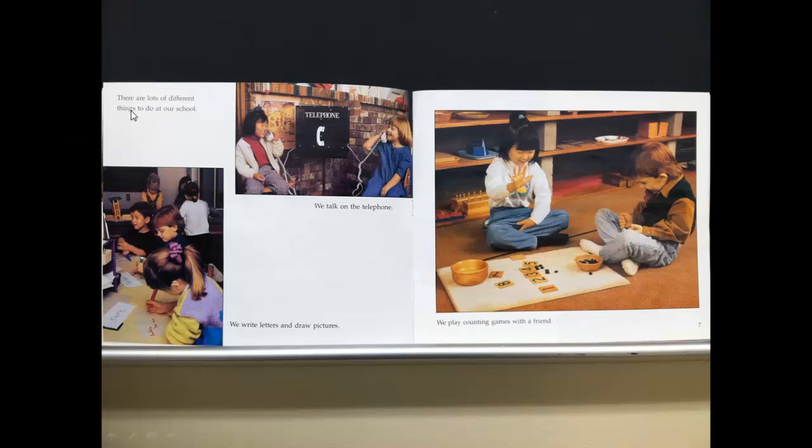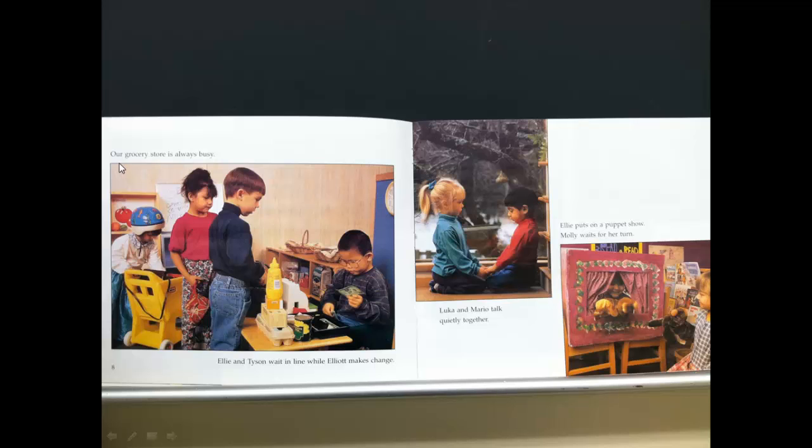There are lots of different things to do at our school. We talk on the telephone. We write letters and draw pictures. We play counting games with a friend. Our grocery store is always busy. Elliot and Tyson wait in line while Elliot makes change. Luca and Mario talk quietly together. Ellie puts on a puppet show. Molly waits for her turn.